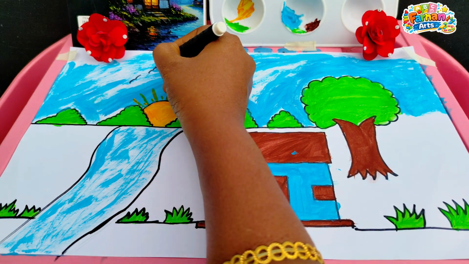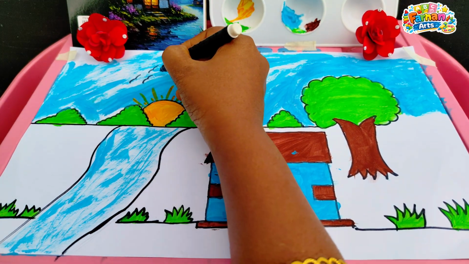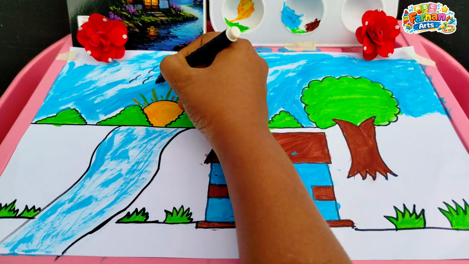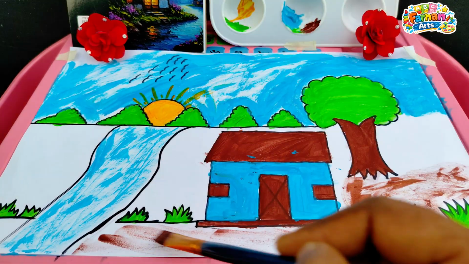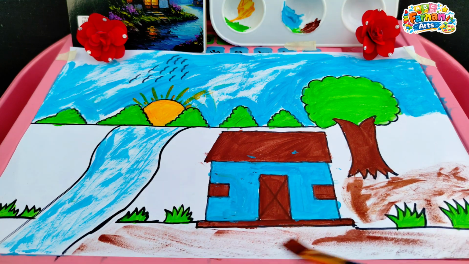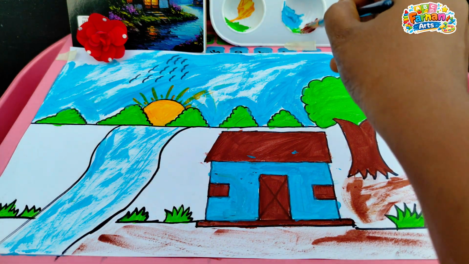Next, let's draw some birds. The birds are flying beautifully in the sky, aren't they? Let's color the ground under the tree.